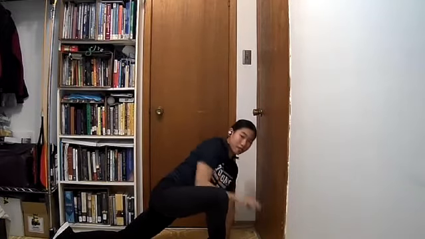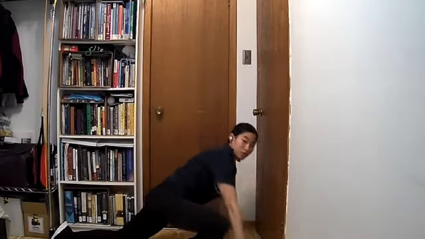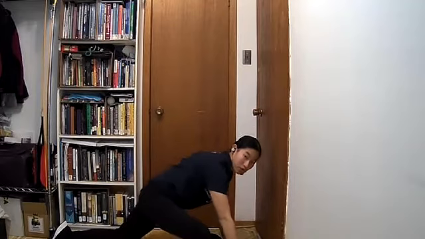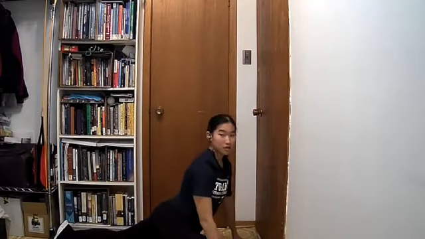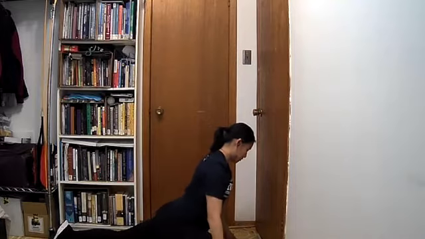Okay, now drop that front leg, drop your knees onto the ground. We're going into our pigeon pose. We're just gonna rock side to side, front to back.